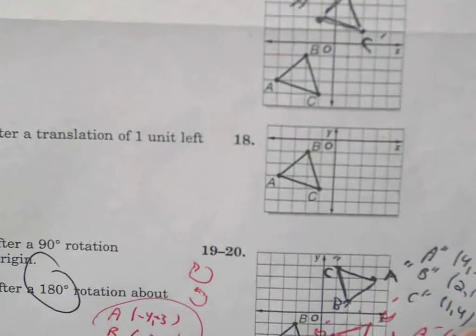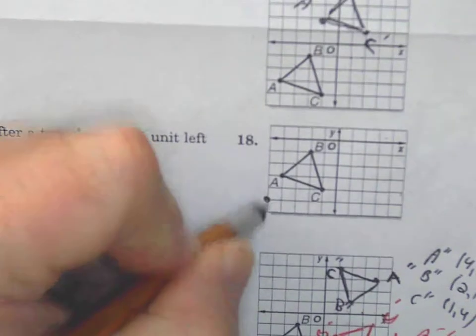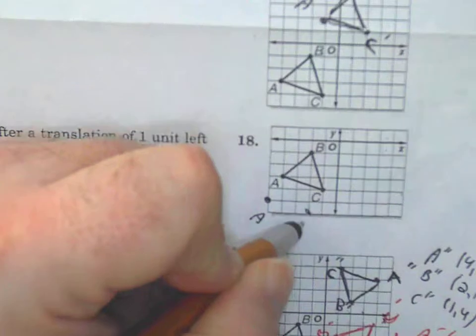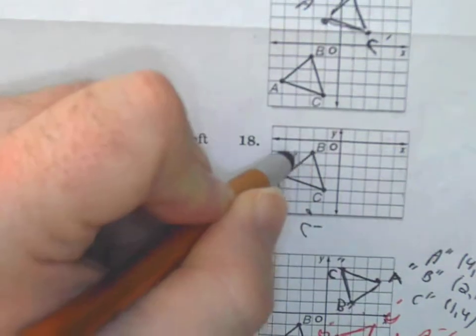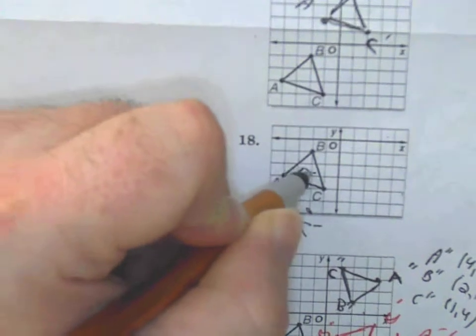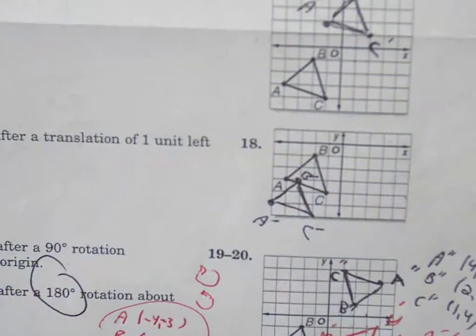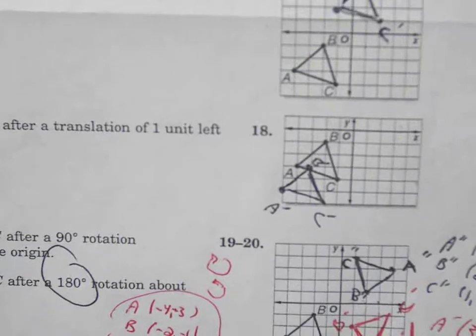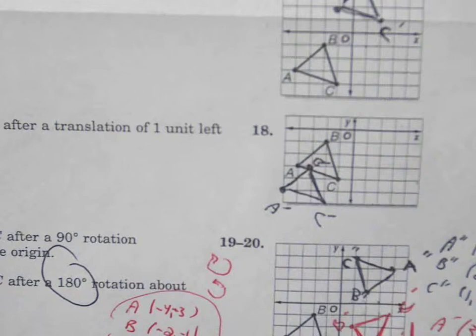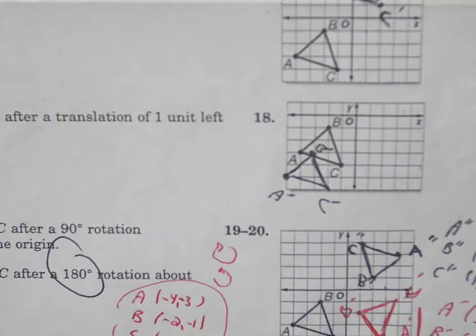Question 18. If I take a look at 18, I need to go 1 to the left and 2 down. Here's A. C, 1 to the left, 2 down. Here's C. And don't panic. 1 to the left, 2 down. I end up with B inside the other shape. They can overlap, not a big deal. So, reflecting gets things flipped over an axis. Translating slides it robotically so the shape is exactly the same, just moved. And you're going to have to watch your rotations on 19 and 20.